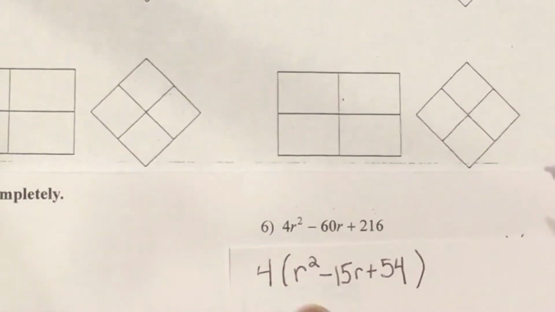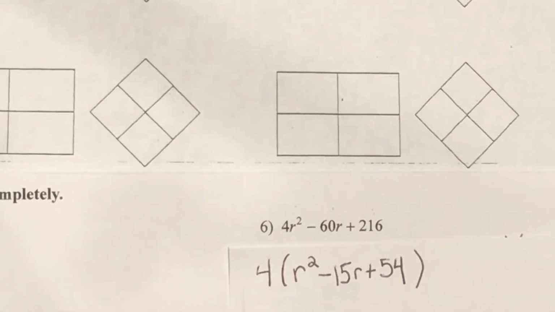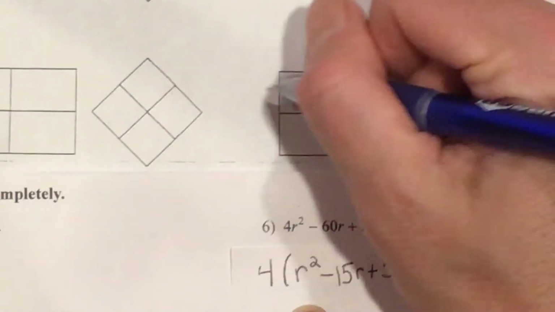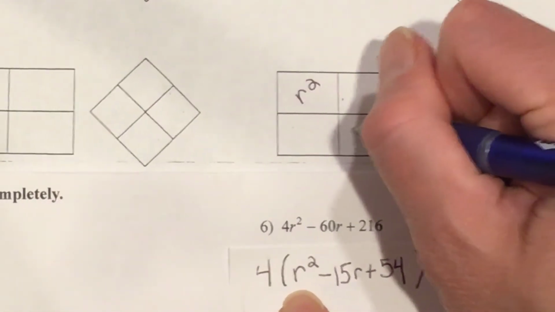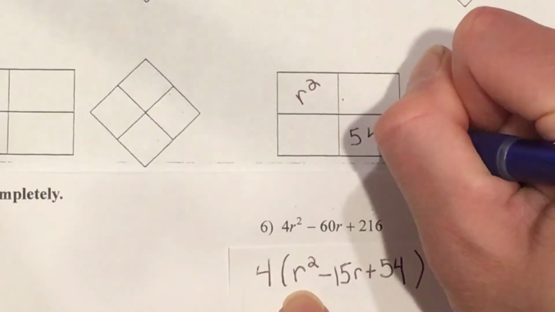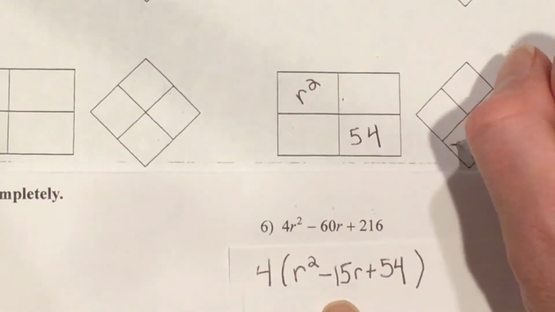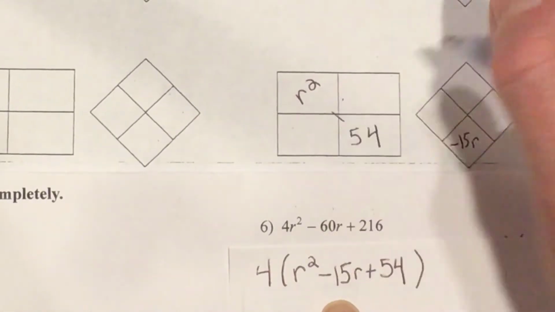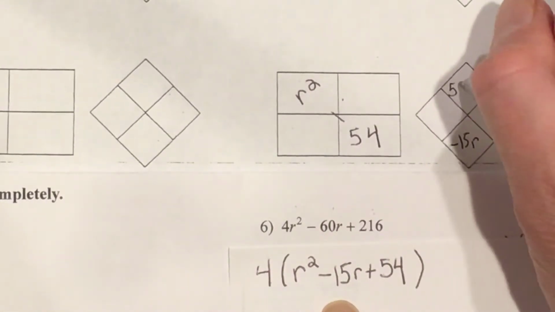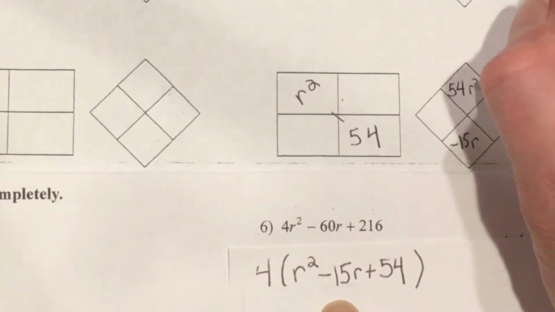So what I've done so far is do what I call factor out a common factor. So my next step is going to be to use that generic rectangle now to factor the piece that's inside the parentheses. So just as the notes say, I'm going to write down what I know, the r squared from inside the parentheses and the 54. I also know that negative 15r goes here. And I multiply these two together to get the top, or the product.